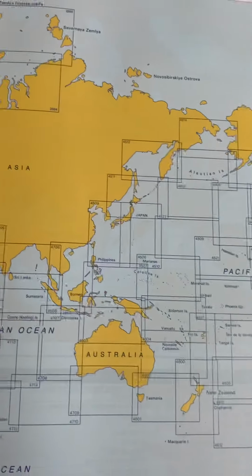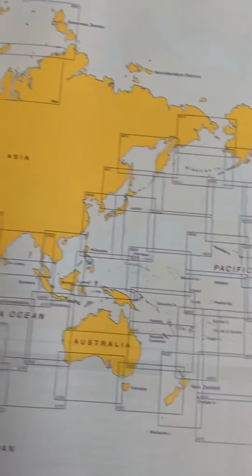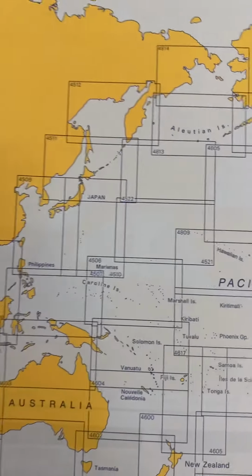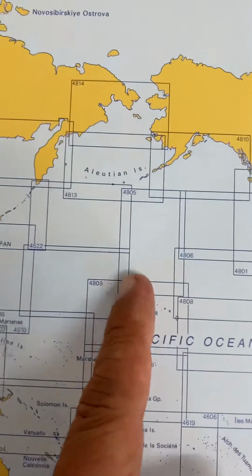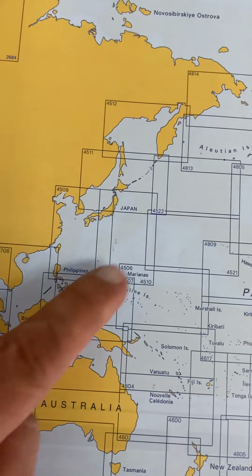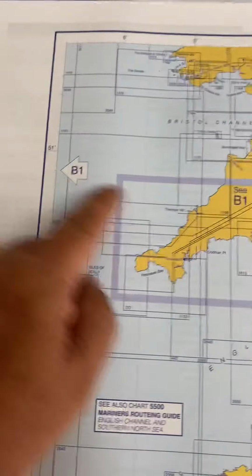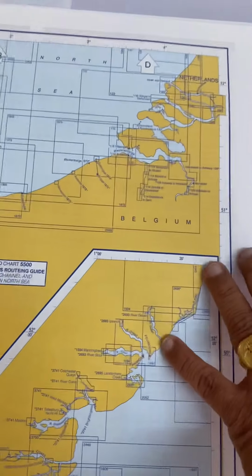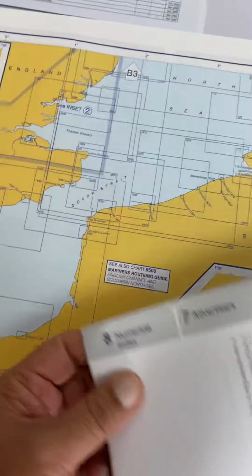Let's see. So this is the world index chart, also with a comparable scale. It is smaller now, so you can see now there are more charts here than the other one. It's very clear. So just make a line for your route, for example, Philippines to Japan, then get all these charts, write them on a piece of paper, then you can order these charts from the suppliers. You can see we have also these letters corresponding to every location. So this is B1, B2, something like that. Okay. Then it will go on until you reach all the parts of the world that you will travel.